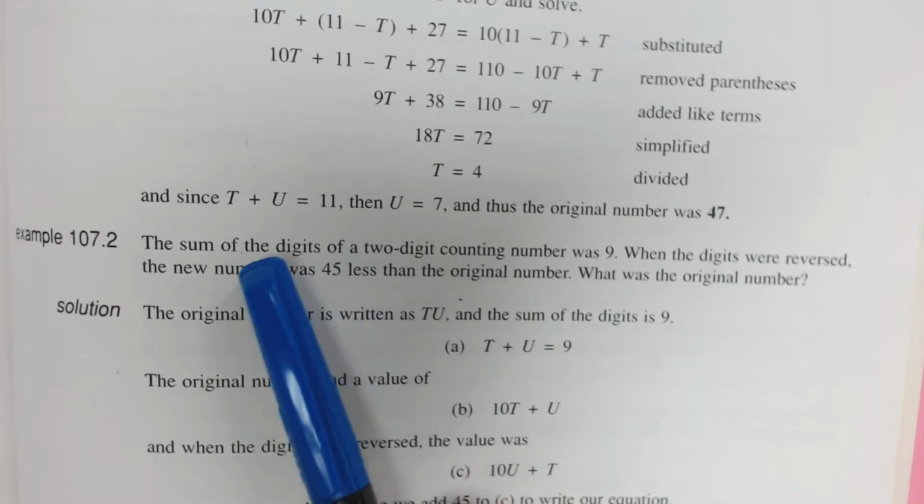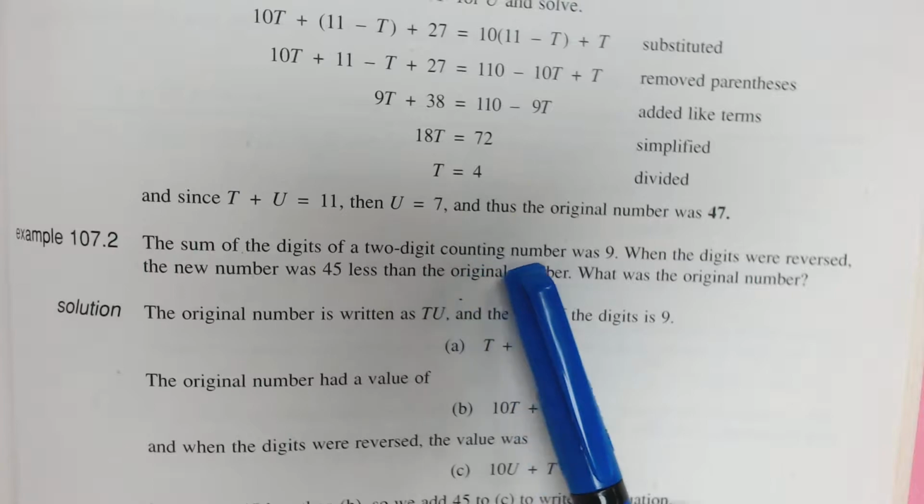So let's focus on that first equation. The sum of the two digits of a two-digit counting number was 9. There's a really easy way for me to write that. I can just put the tens digit plus the units digit equals 9.